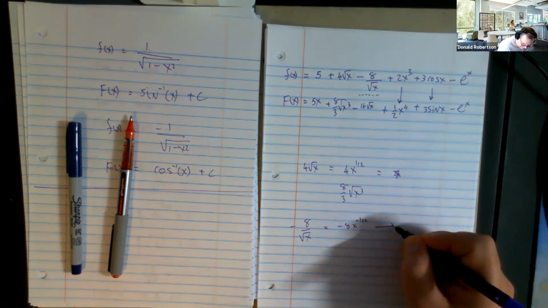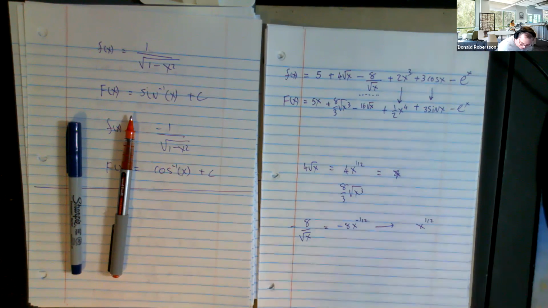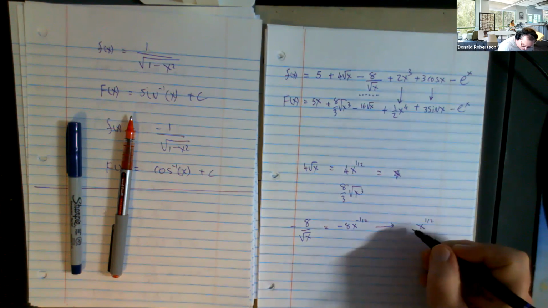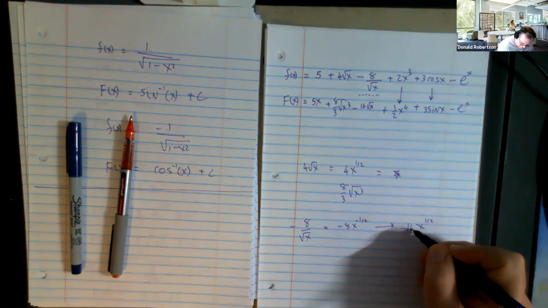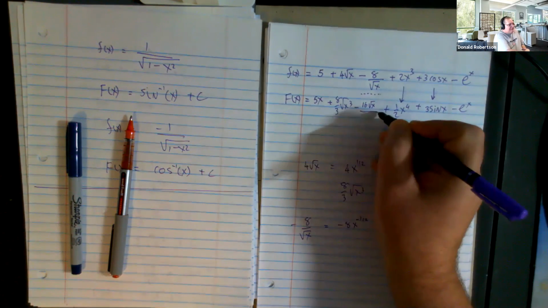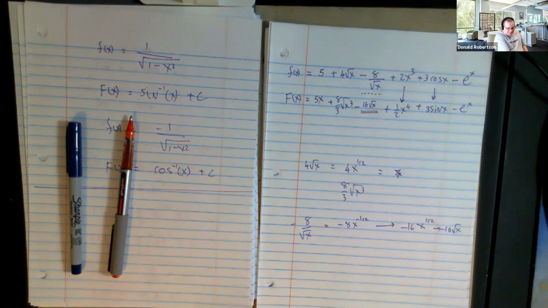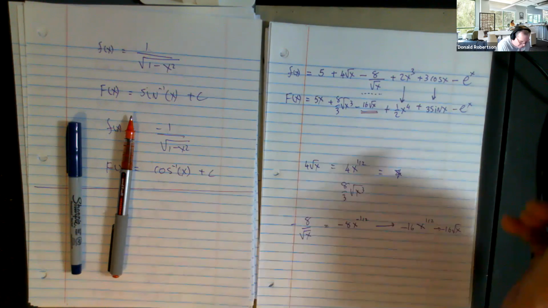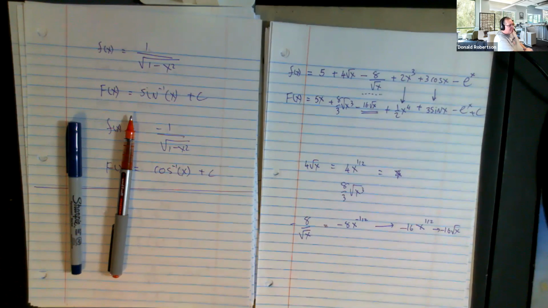Now, add 1 to the power and divide by that new power, and then convert it, and guess who nailed it? You did. Owen. Keep forgetting that guy, plus C.